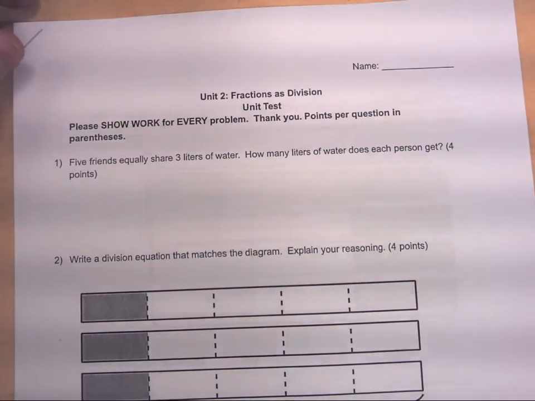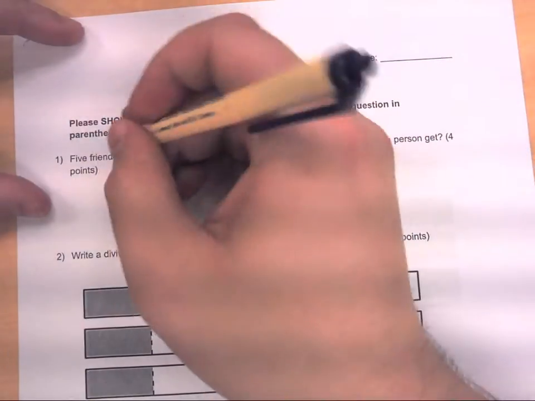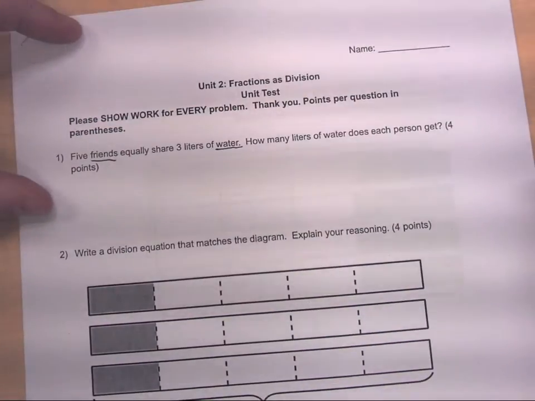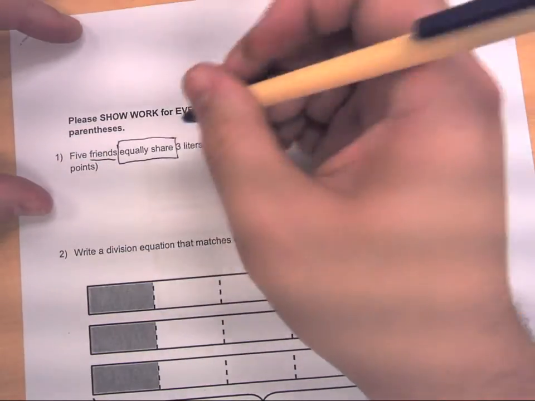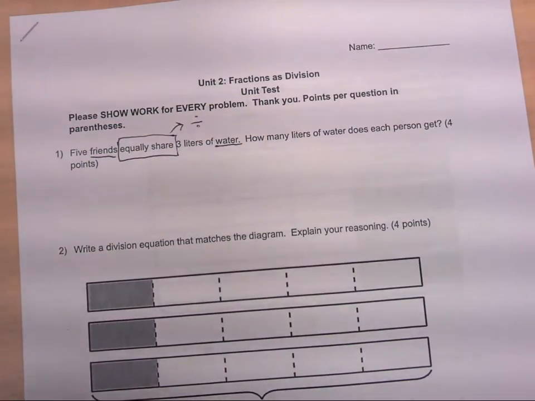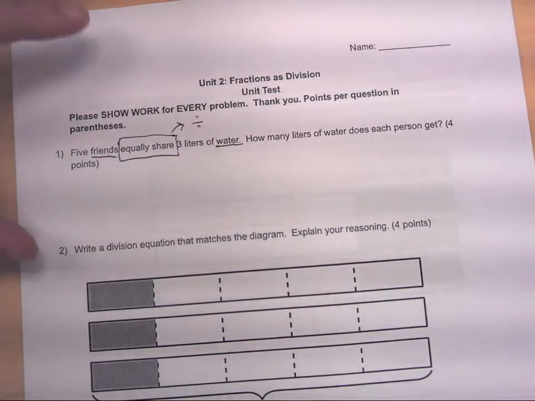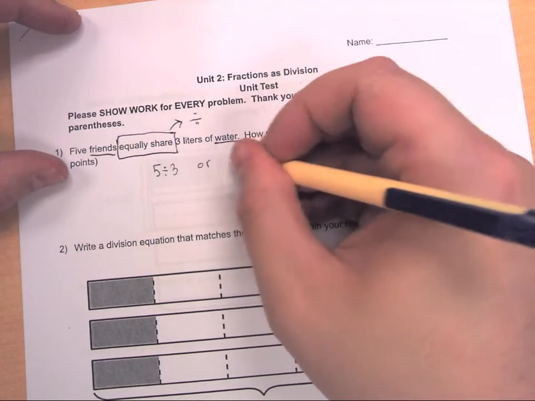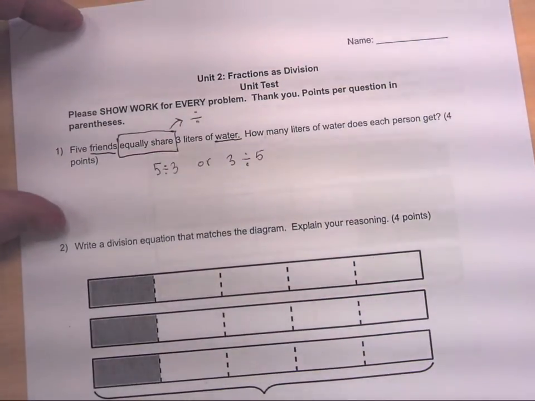Okay, so there's two major things going on in this problem. There are friends and there is water. And whenever we are equally sharing, that's an indication that division is going to be involved. So the question is, do we divide 5 by 3 or do we divide 3 by 5, since those are the two numbers that we're given in this problem?